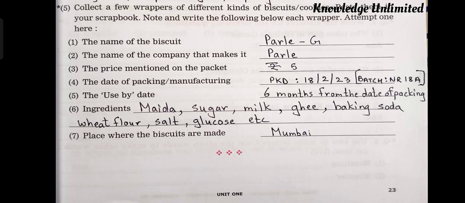Then we have question number 5. Collect a few wrappers of different kinds of biscuits or cookies. Paste them in your scrapbook. Note and write the following below each wrapper. Attempt 1 here. Okay.